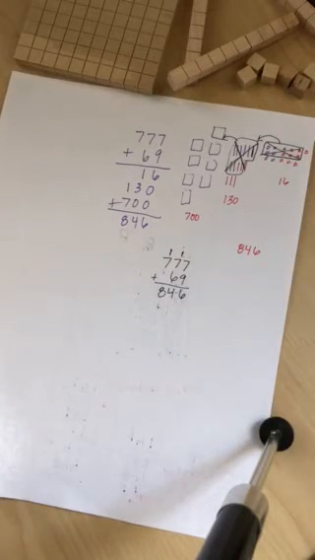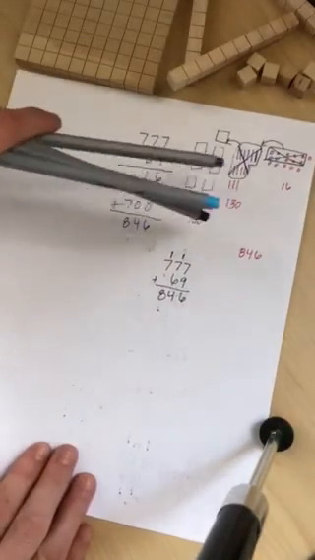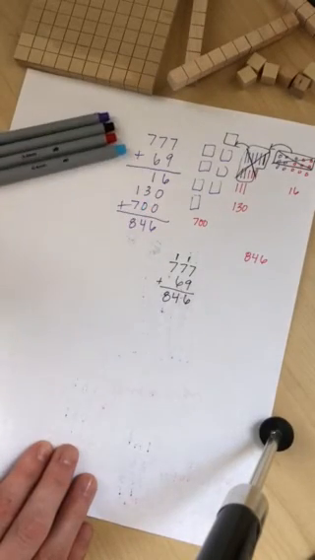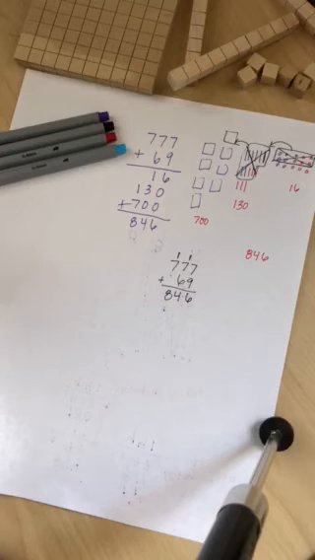Okay, but one of the things I want you to recognize is that in both cases, defending our answer with place value blocks can really make the math show through what's going on.